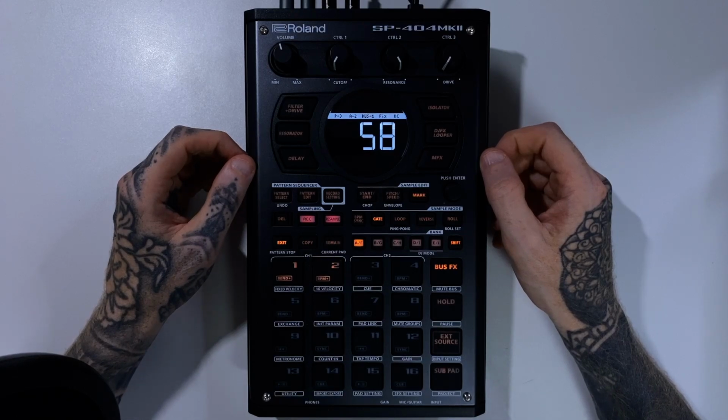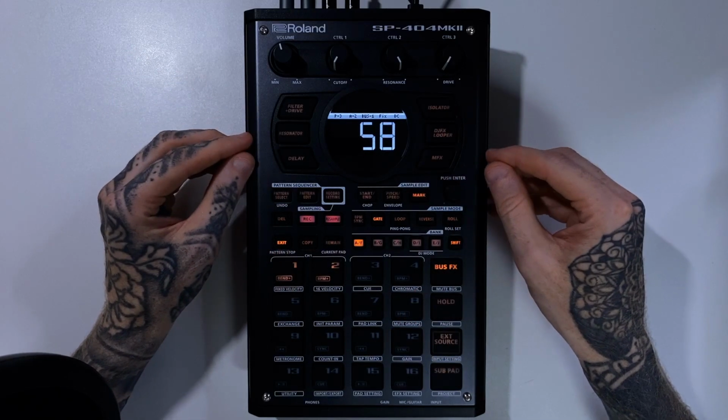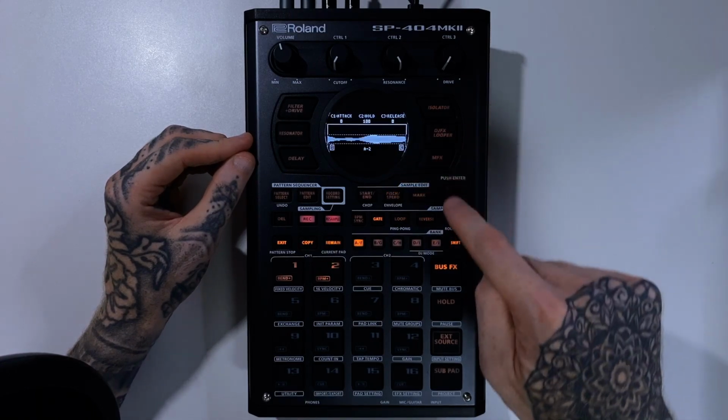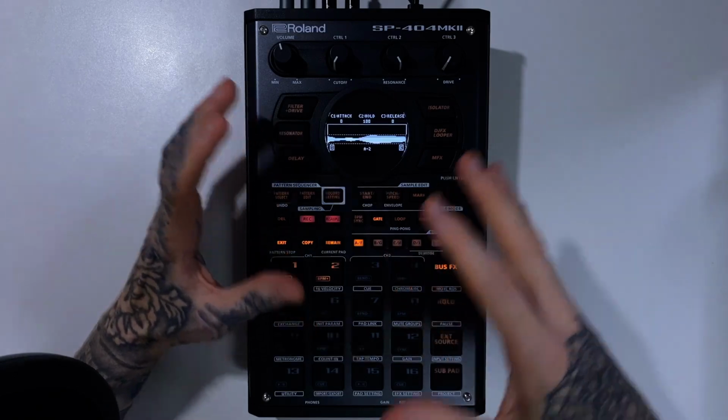Hey there, welcome to this episode, and today we are diving into envelopes. We can access that menu by doing shift and pitch and speed, and you'll see envelope is written underneath, so it's nice and easy to find.